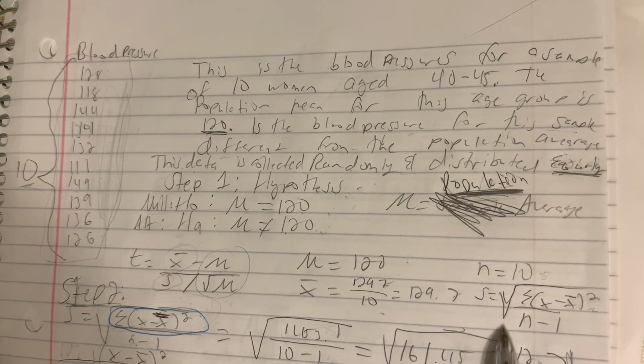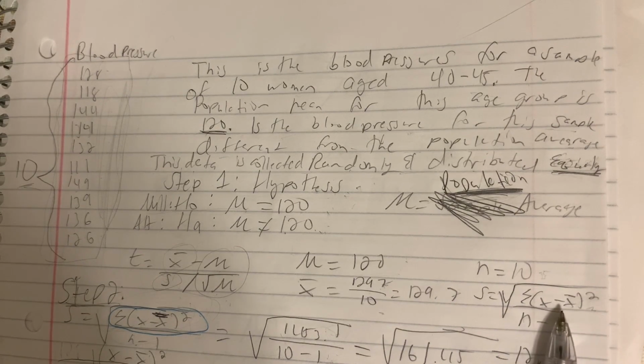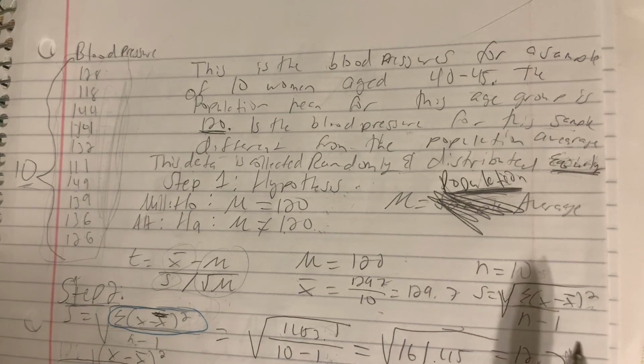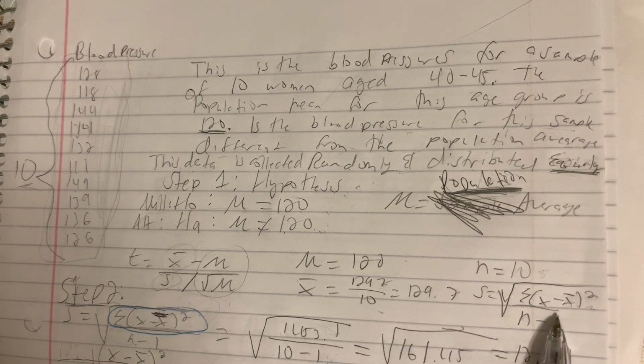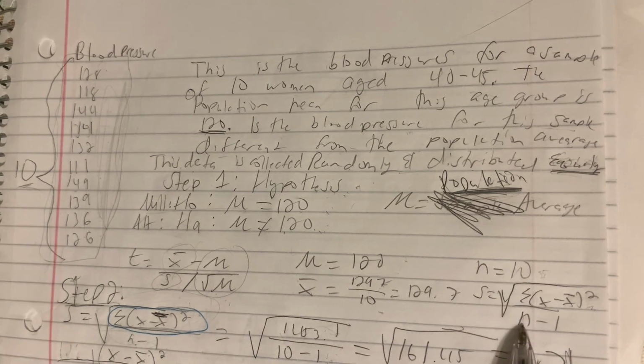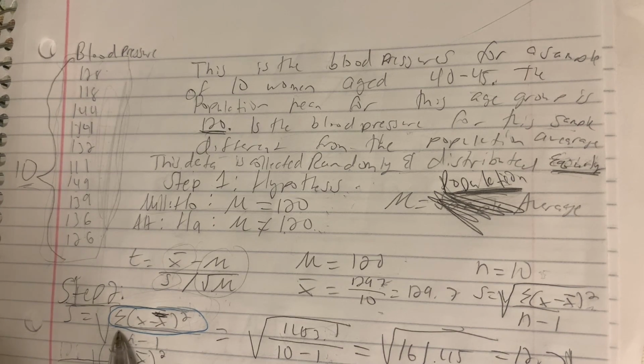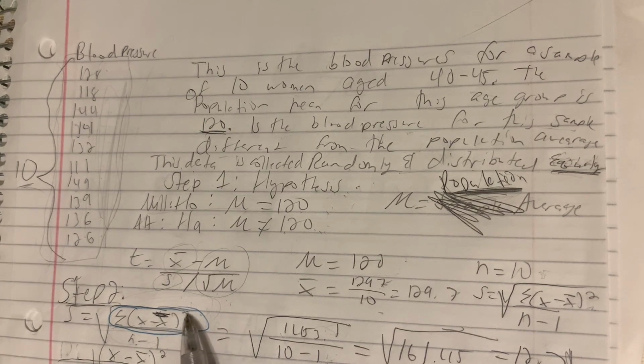That is 10. And the sample standard deviation formula, which is what we need to find, is the square root of the summation of x minus x bar squared over n minus 1. Does that make sense? Yeah. Alright, so now this whole section is going to be us finding the standard deviation. So right here, the square root, this symbol is summation, x minus x bar squared over n minus 1.